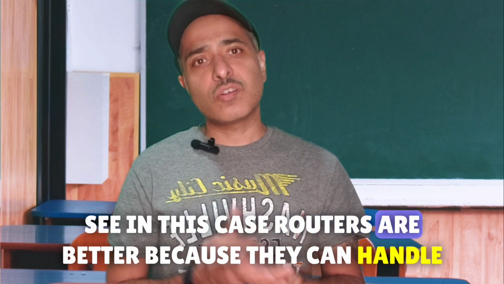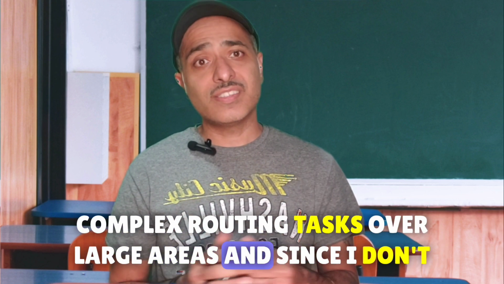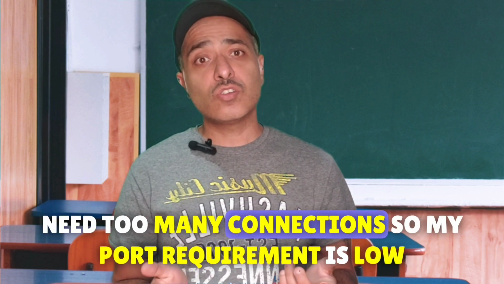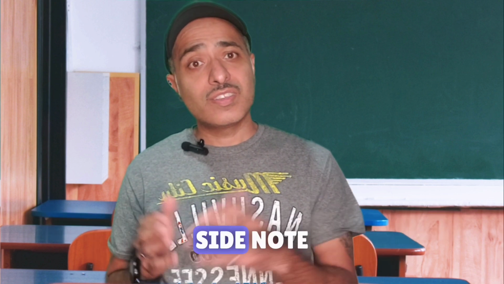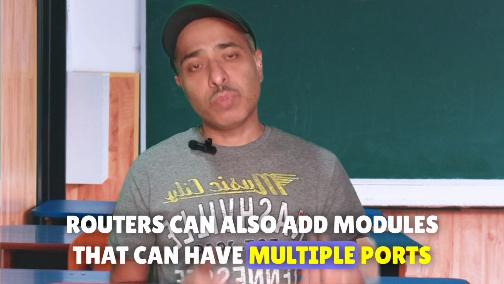In this case, routers are better because they can handle complex routing tasks over large areas. And since I don't need too many connections, my port requirement is low. Side note, routers can also add modules that can have multiple ports.